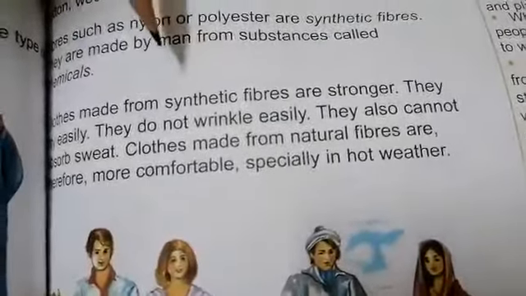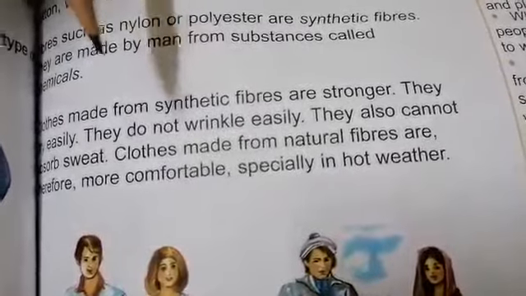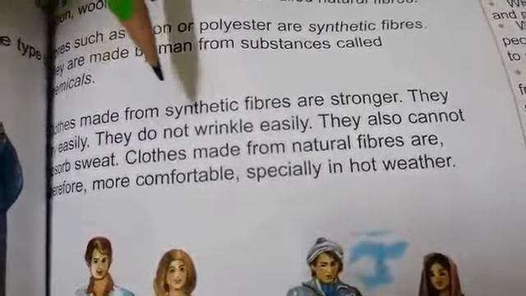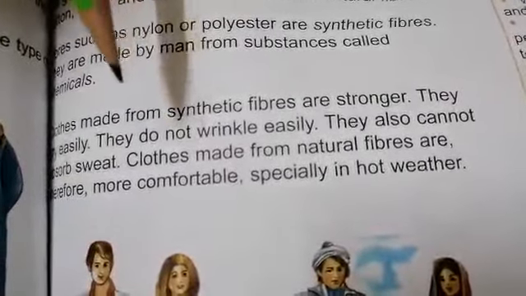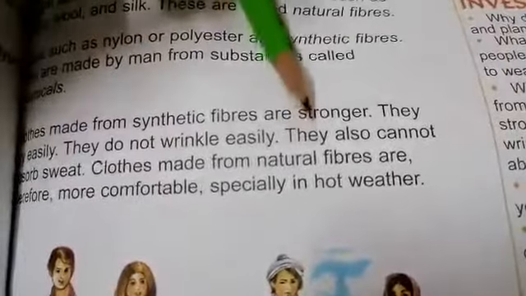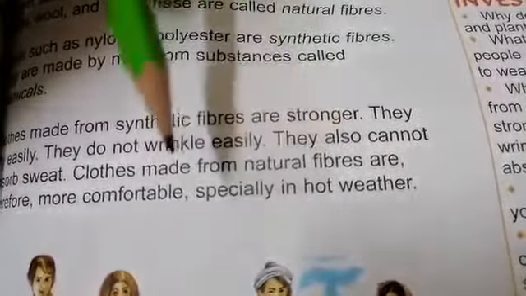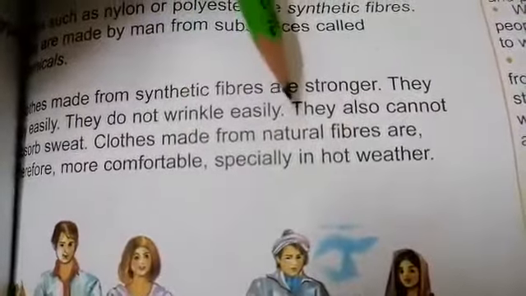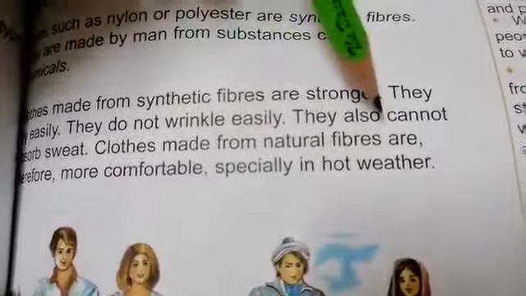Both these fibers, synthetic fibers and natural fibers, have their own qualities. Like synthetic fibers are stronger and dry very easily, and they don't get wrinkled easily. They cannot be used to absorb sweat. So the clothes that are made from natural fibers are more comfortable, especially in hot weather.